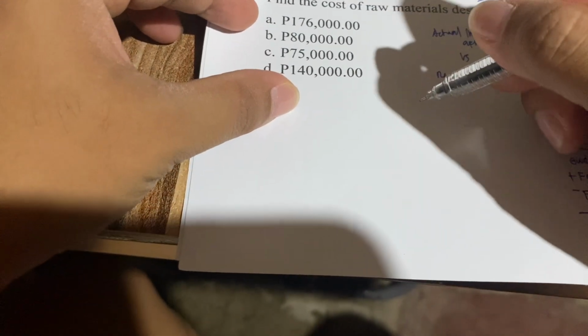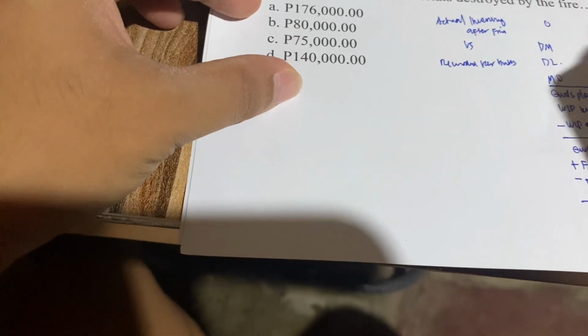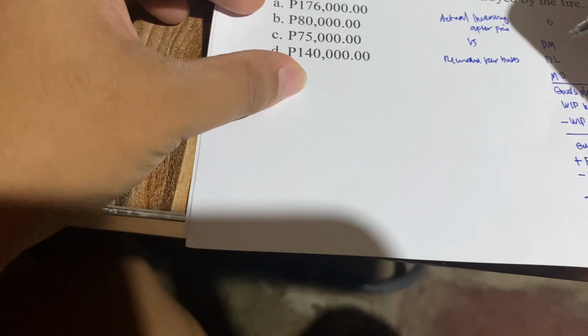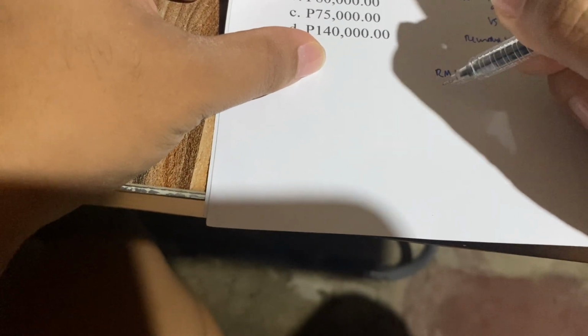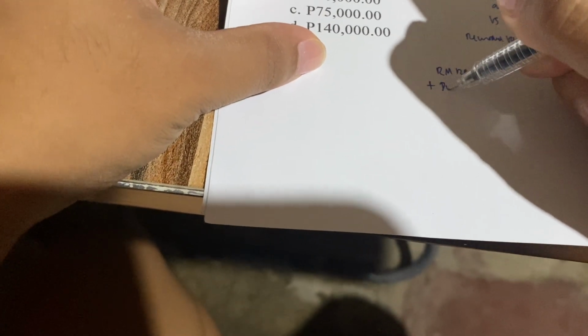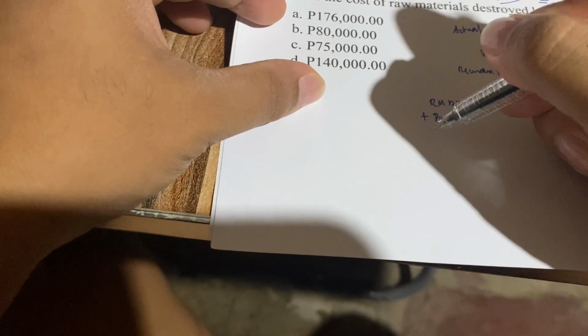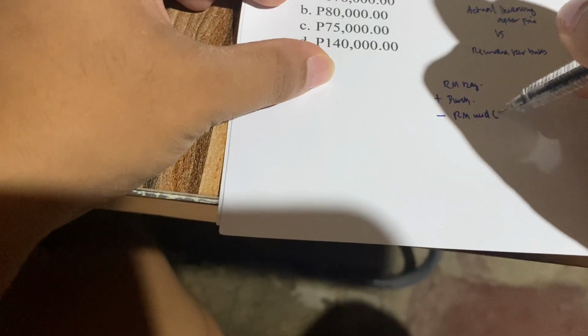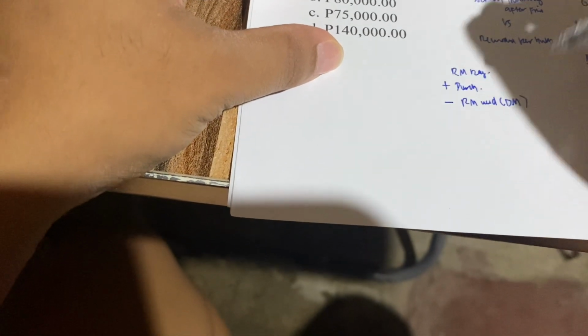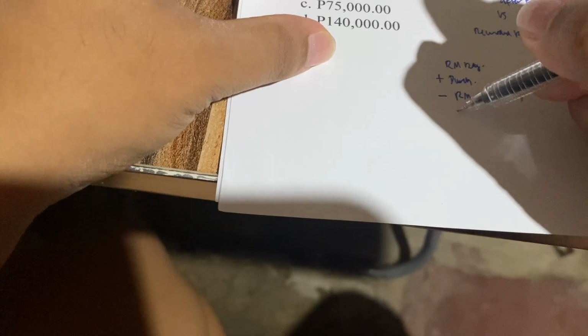So, sa raw materials na T account, to compute the DM or direct materials used, you have the RM beginning plus purchases less RM used, or ito yung direct materials. So, result ending.